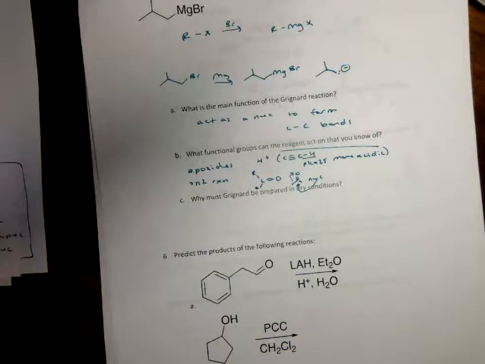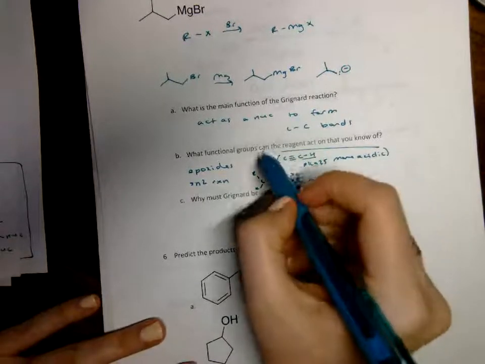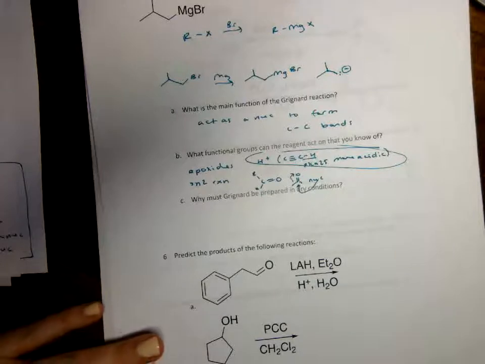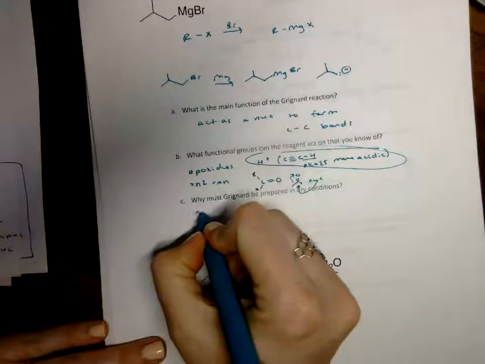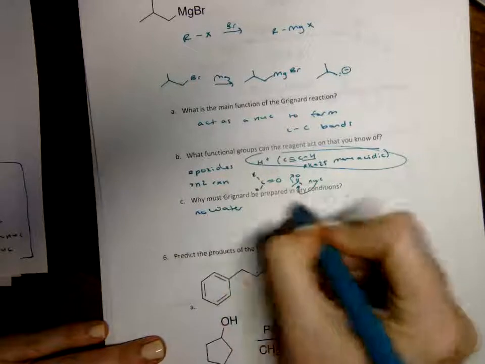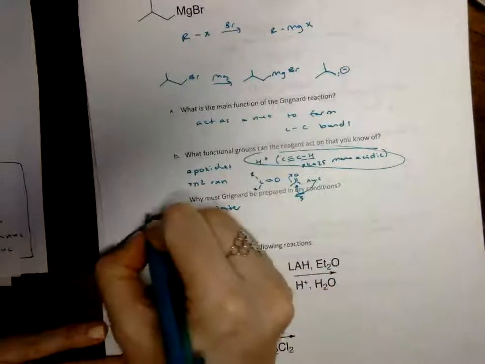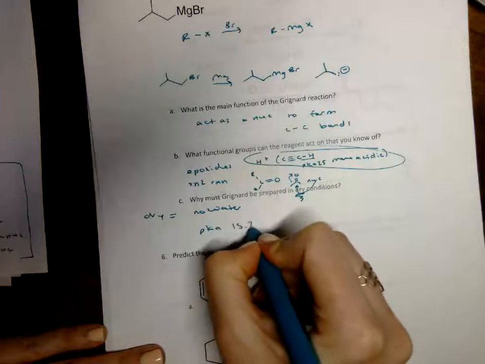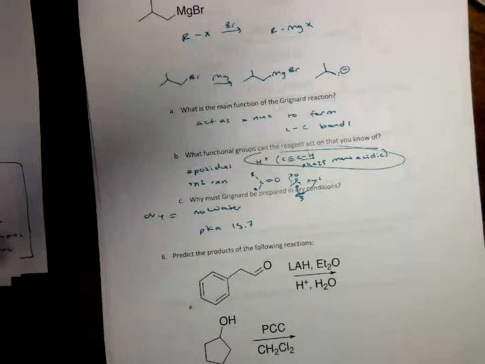And then last but not least, why must it be prepared in dry conditions? Well, because of this right here: if it will react with anything with a pKa more acidic than 25, there can be no water. That's what we mean in organic chemistry when we say dry. That means no water, because water's pKa is 15.7, so a Grignard reagent will take that hydrogen.